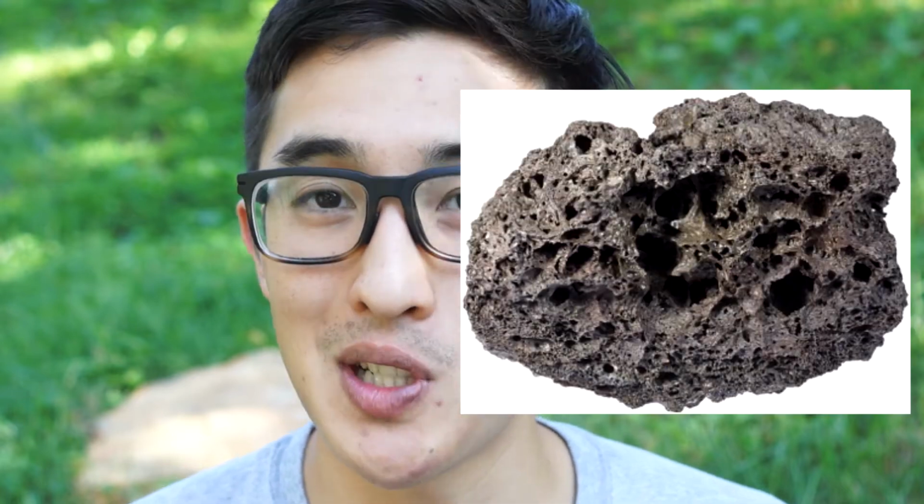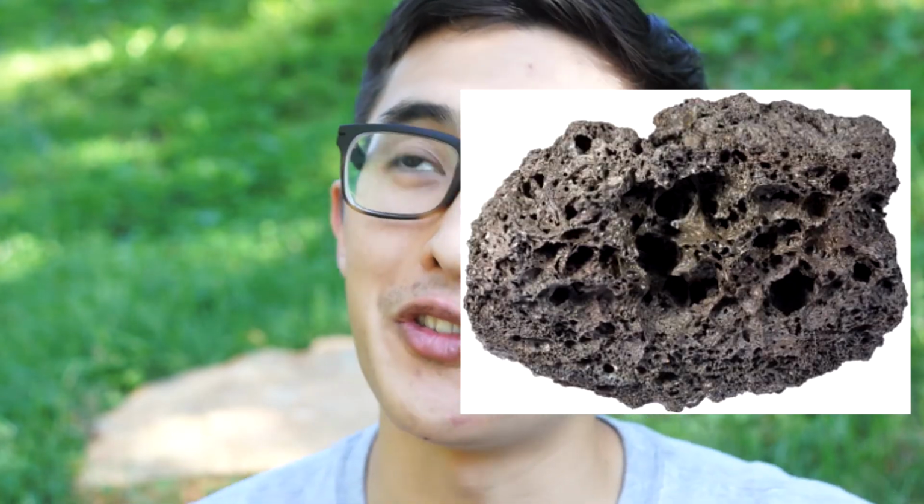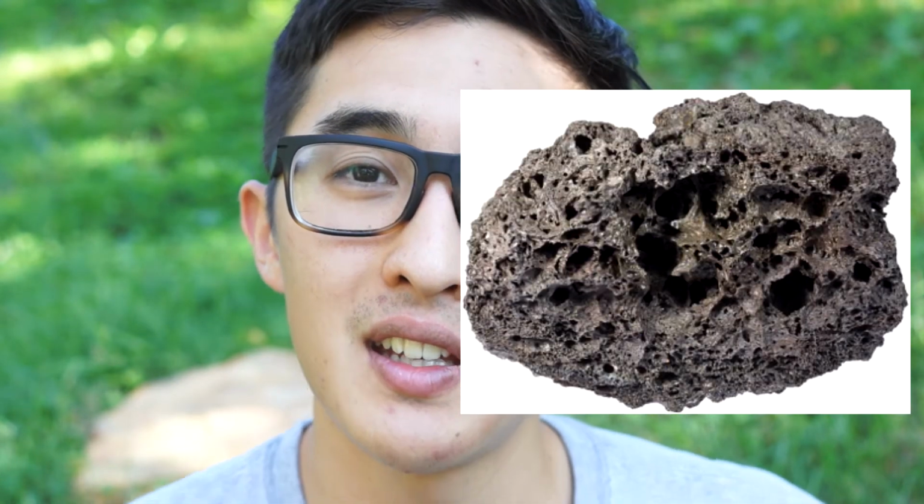Now, volcanic rocks, as it sounds like, form in volcanoes, usually in eruptions, but volcanic rocks can also form very close to the surface, not quite on the surface. So they're also known as extrusive rocks because they've been extruded to the surface. Sometimes these rocks can trap gases or they can form glassy-like rocks.